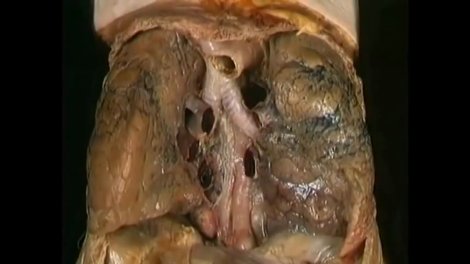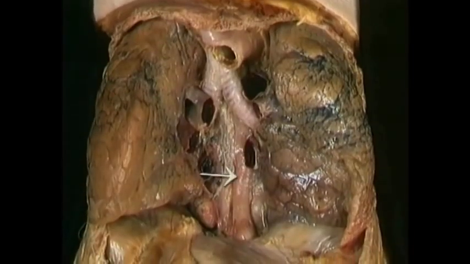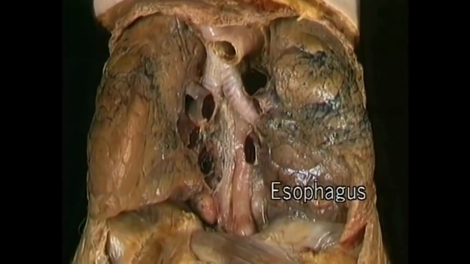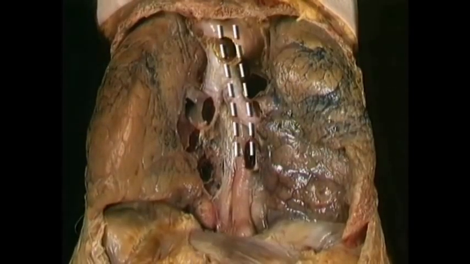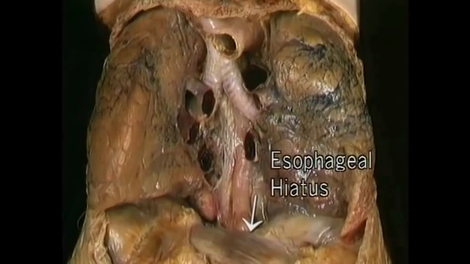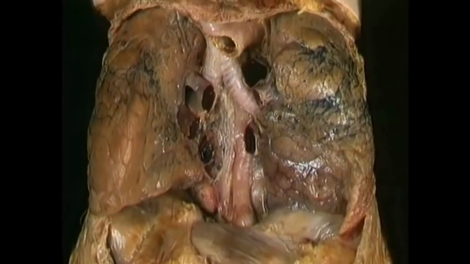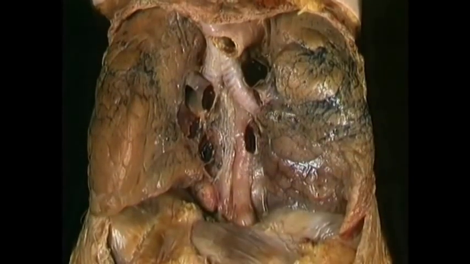Before ending this section, we'll briefly look at the esophagus. Here, in a dissection where we've removed all the pericardial sac, we can see the lower end of the esophagus. The esophagus passes behind everything else in the mediastinum to reach the esophageal hiatus in the diaphragm, through which it passes to enter the stomach.